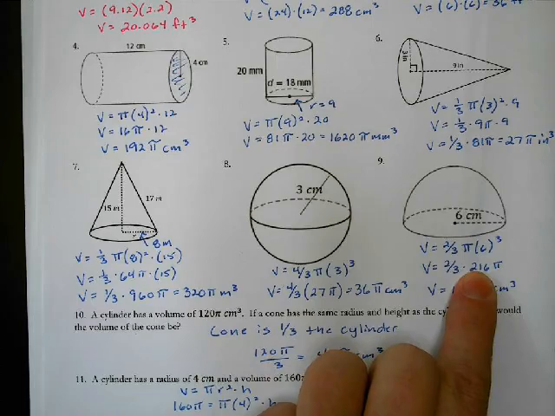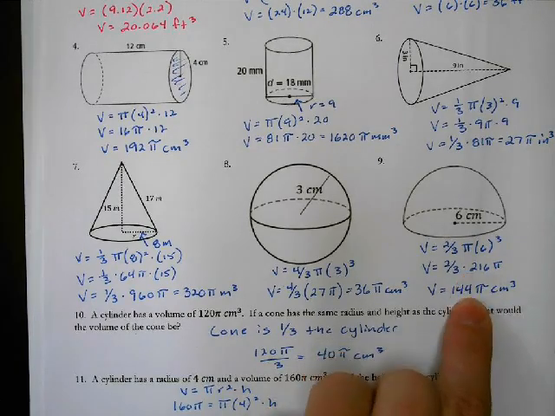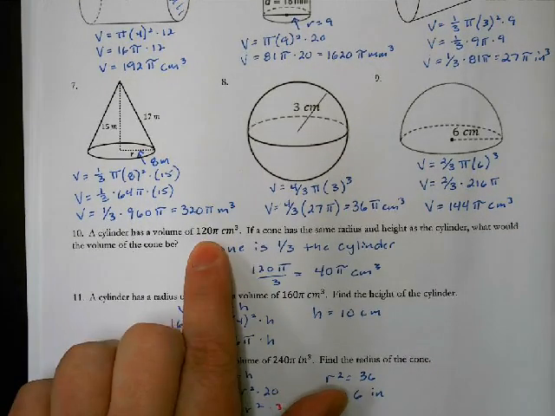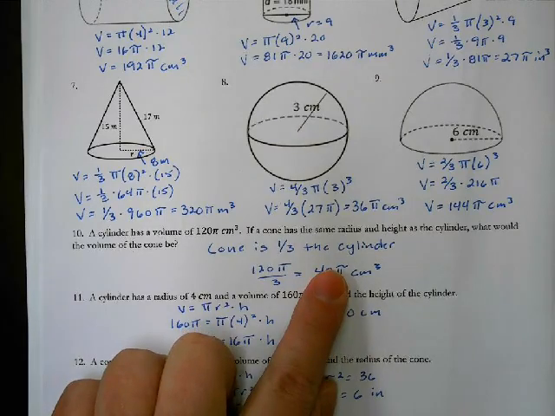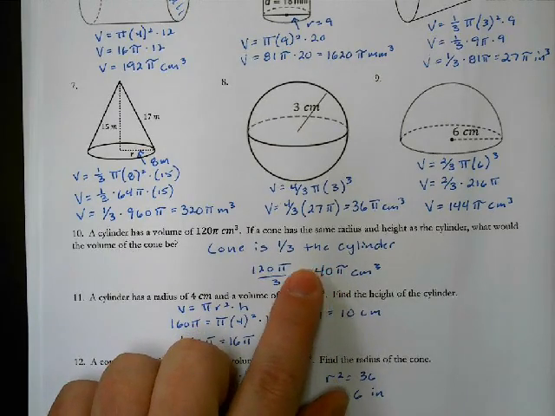Number 10, the cylinder and the cone have a relationship. Since they have the same radius and same height, the cone is going to be 1/3 the size of the cylinder. So we would just take the volume of the cylinder and divide by 3, we get 40 pi.